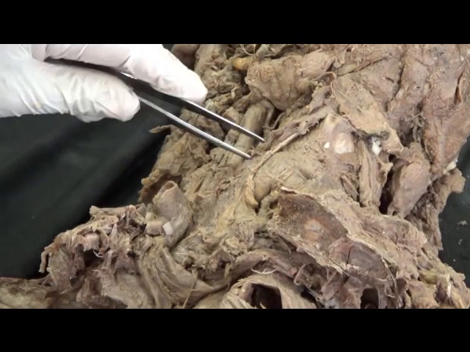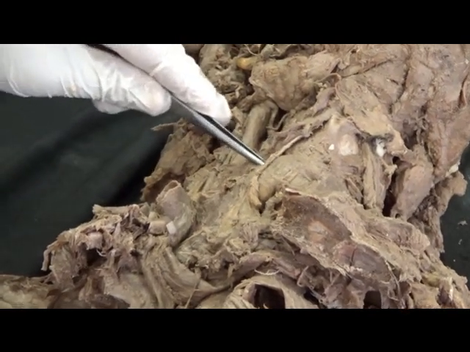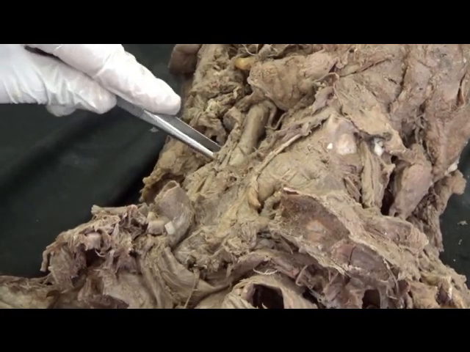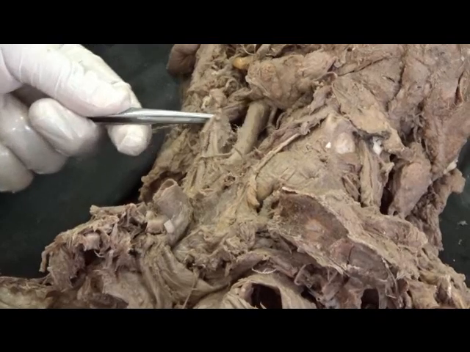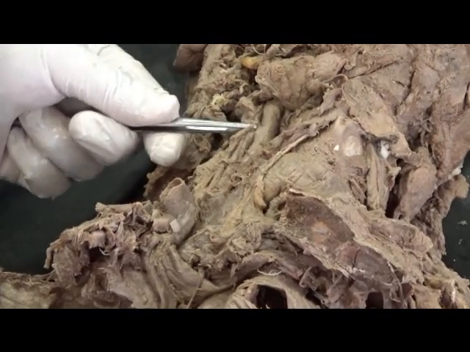Lateral to the trachea, I'll find the thyroid lobe and the carotid sheath, which contains the carotid artery and the internal jugular vein and the vagus nerve. This is the carotid sheath.